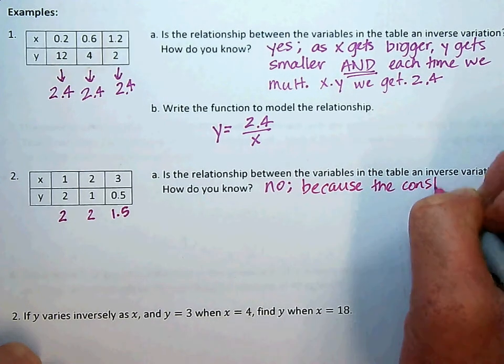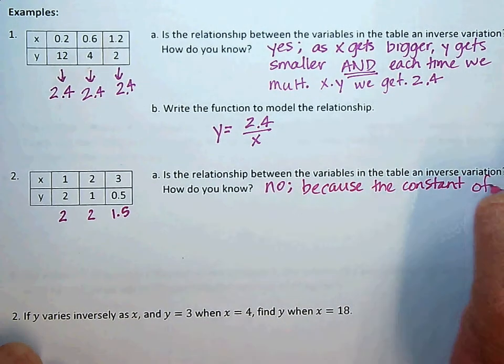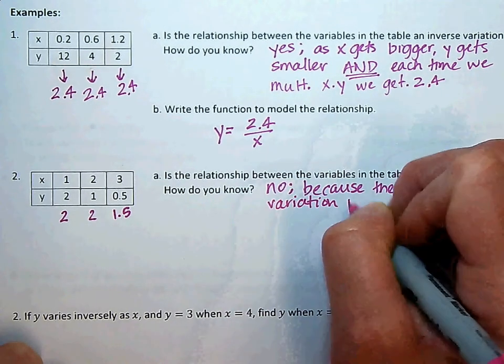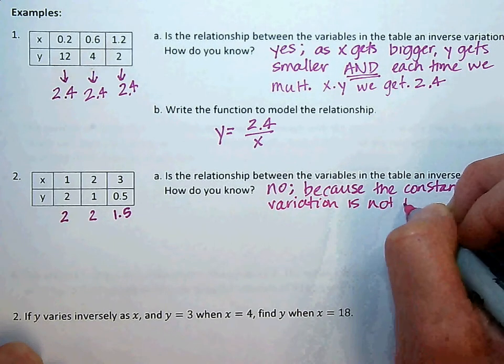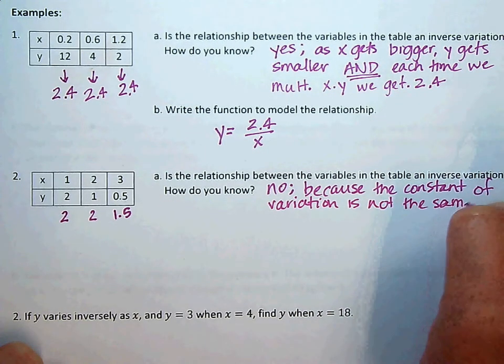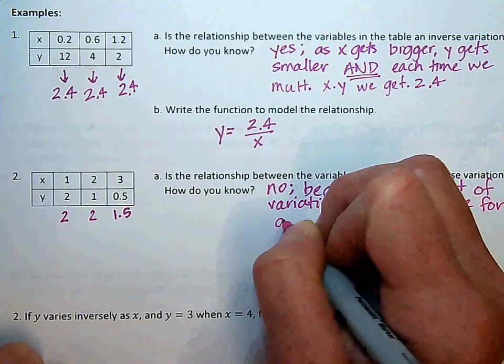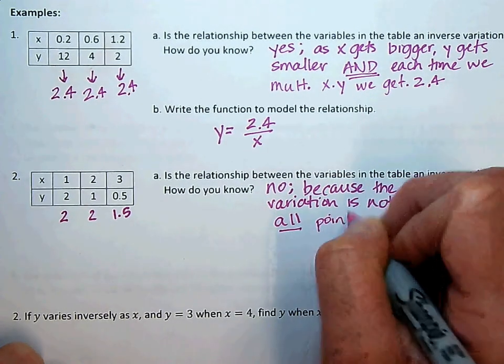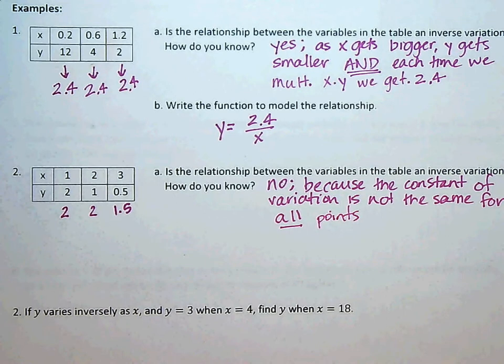The constant of variation is not the same for all points. How would you write these out, like for number 2 or number 3? How would you write that out?